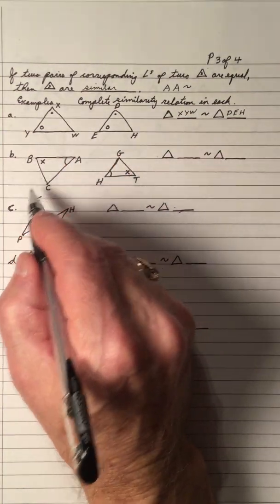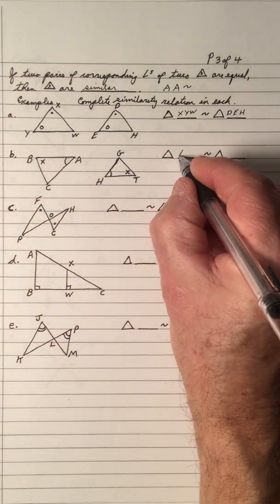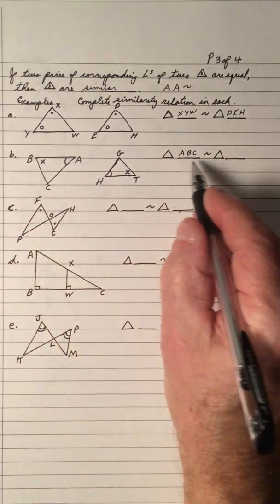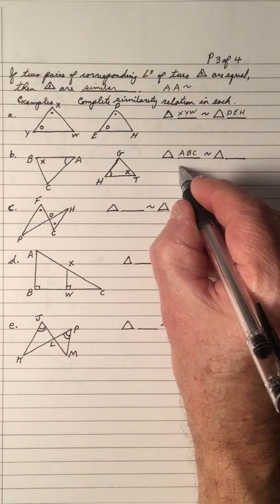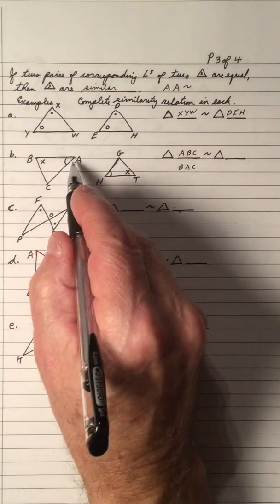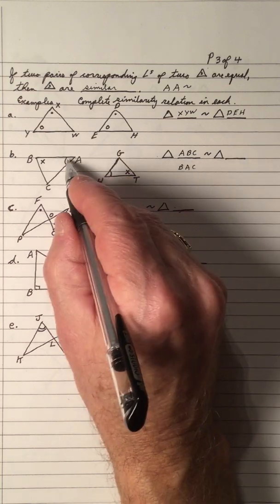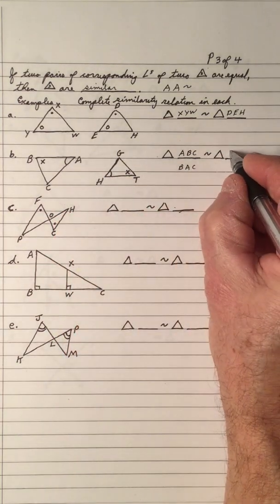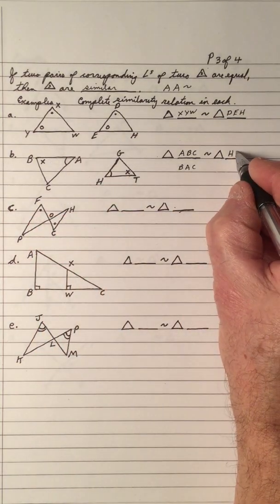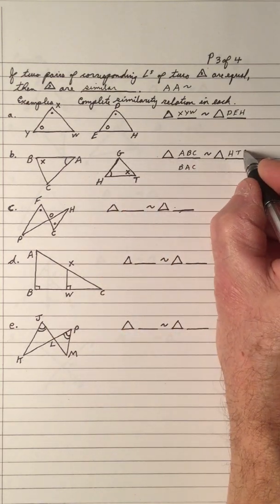So let's do B. Let's take triangle, we can call it A, B, C. Let's write down triangle A, B, C. I could say B, A, C. It makes no difference. So if I go A, B, C, then what is angle A equal to? Angle A is equal to H. So A goes with H. What is B equal to? B is equal to T. So B goes with T. So C is left over. C must go with the G.